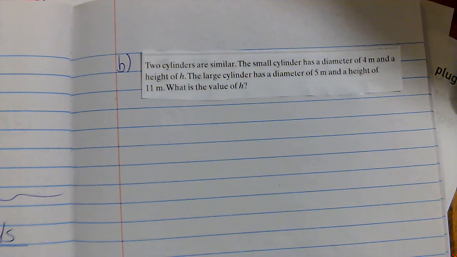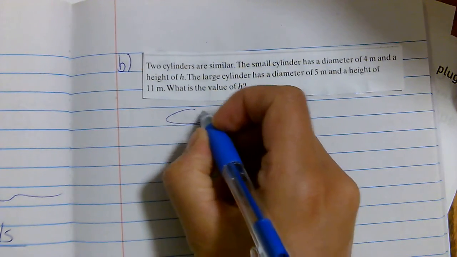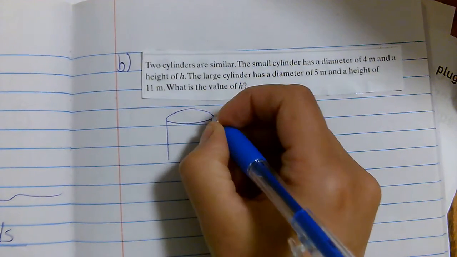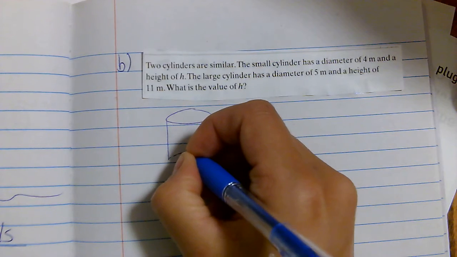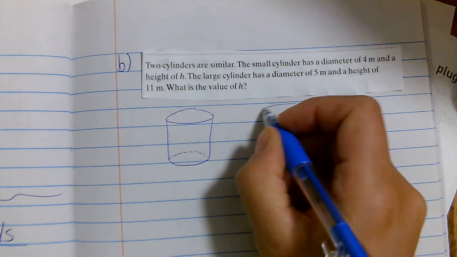So what I'm going to do, I'm actually going to go ahead and draw this just so I can get a visual. So I'm going to draw a small cylinder and a larger one.